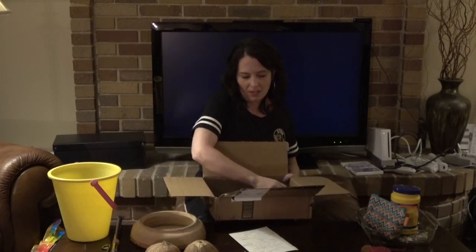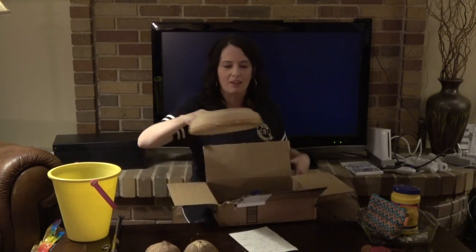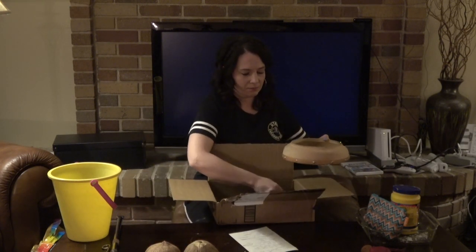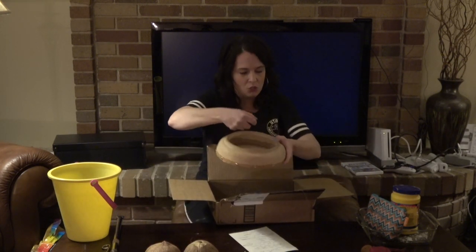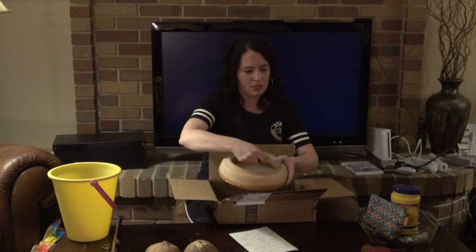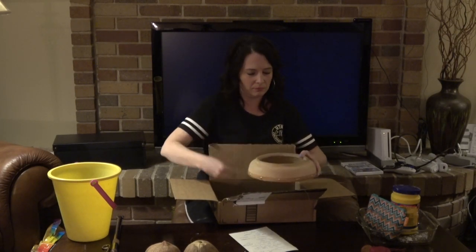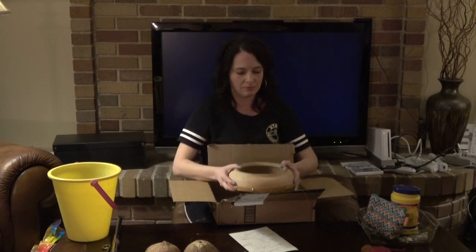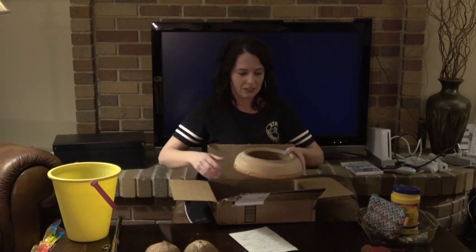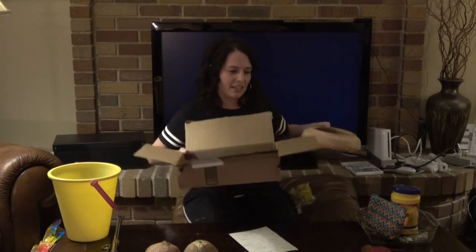Let's see. I'm going to try something. So I'm going to put some of these beans in the drum, this is a drum right here. Ooh. So that's kind of the same idea.